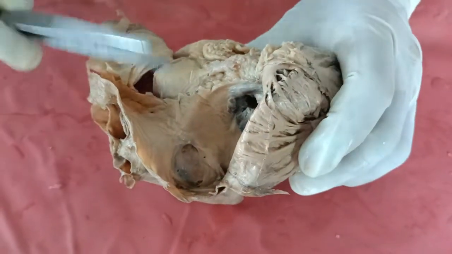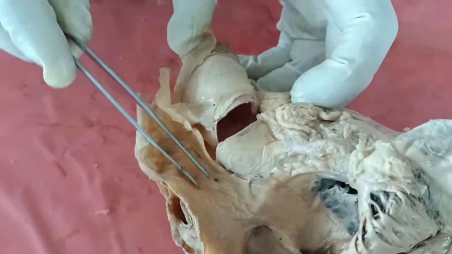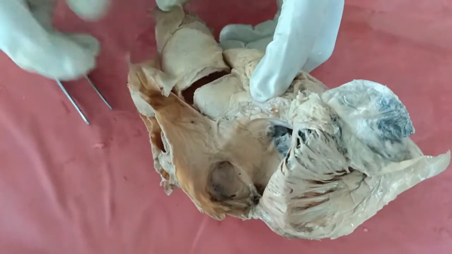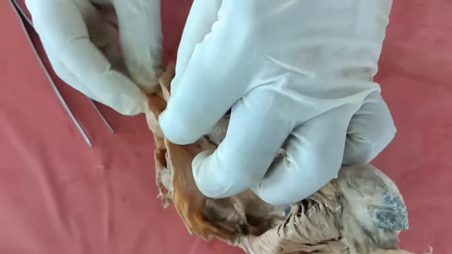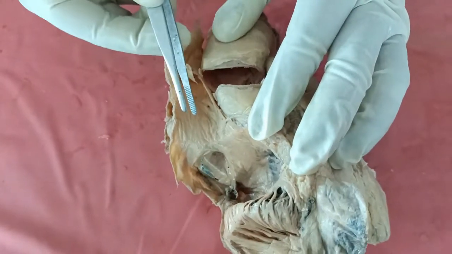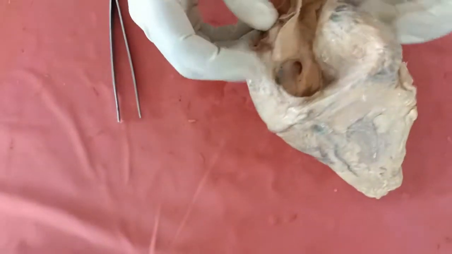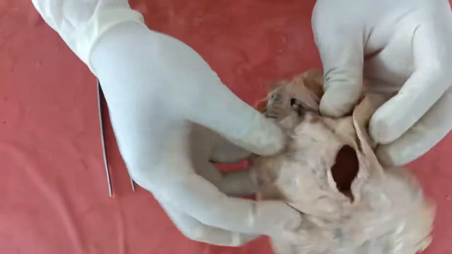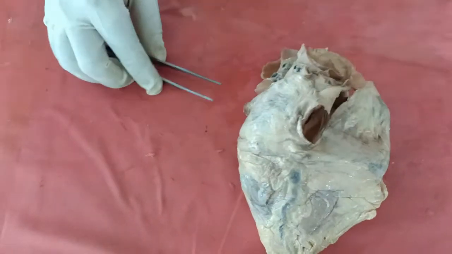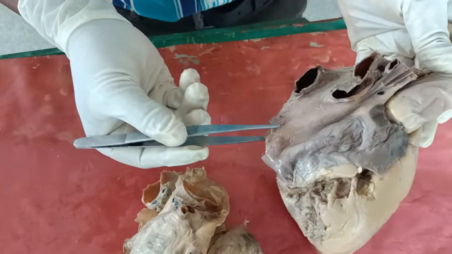In the smooth posterior part, there is the opening of the superior vena cava. See here, this is the superior vena cava opening. Actually it will be like this. They have cut here to open the right atrium, along the superior vena cava, so it looks like a lumen. This is the superior vena cava opening. Then this is the inferior vena cava opening.